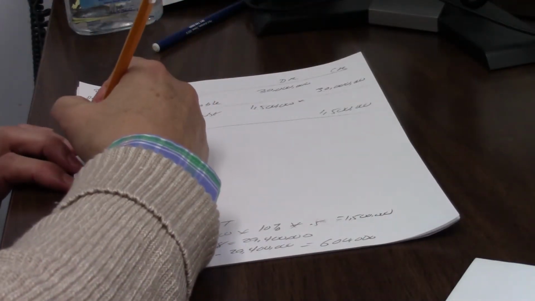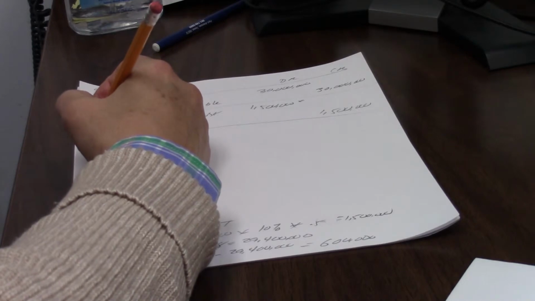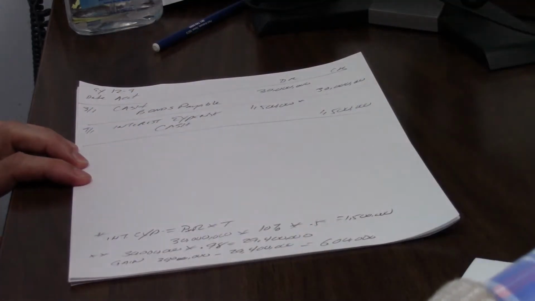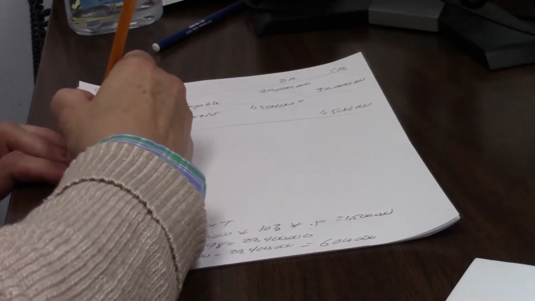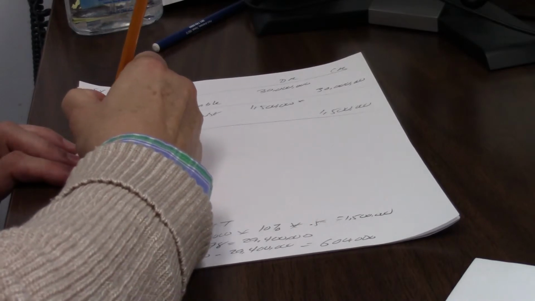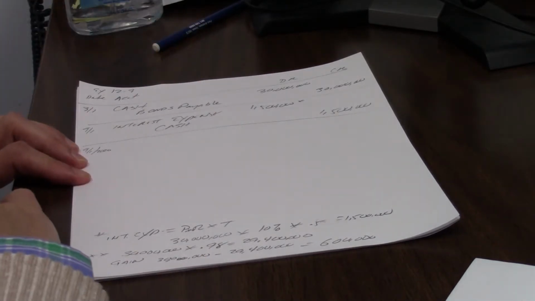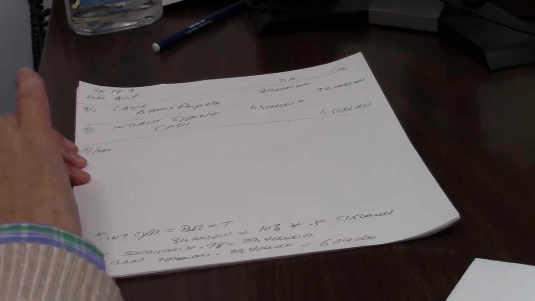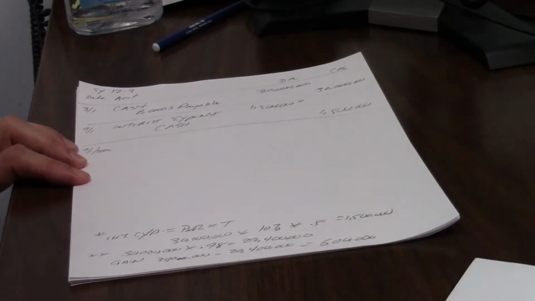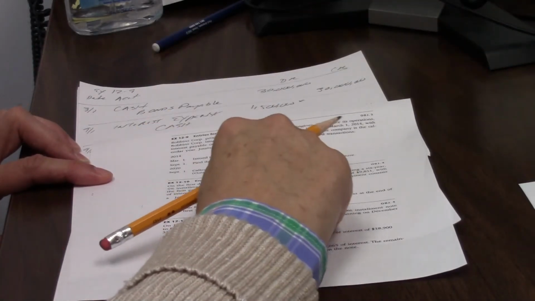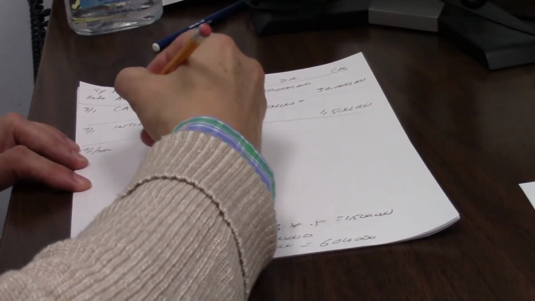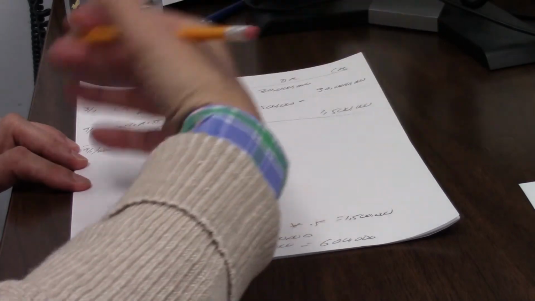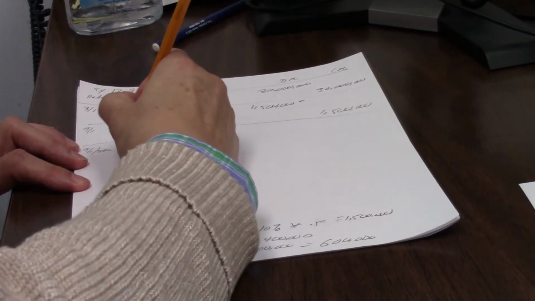So on 9/1/2020, we're paying off those bonds, and it tells us not to worry about the interest. So we'll just go ahead and pay those off. We're reducing the liability, bonds payable.